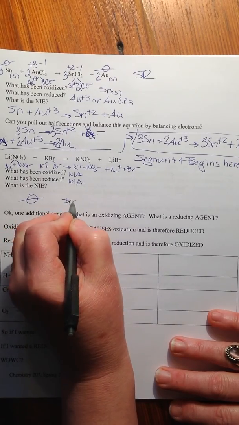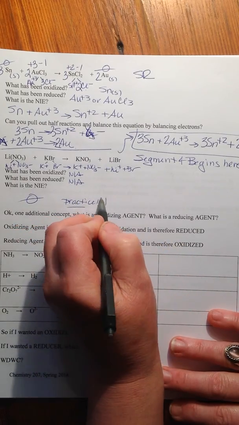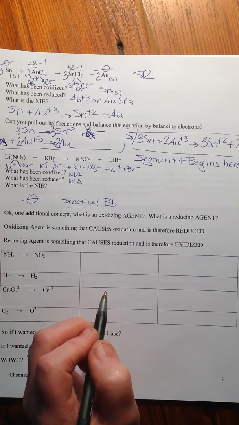Okay, so you are going to want to practice. There should be ample exercises on this on Blackboard for you and/or do problems as assigned.